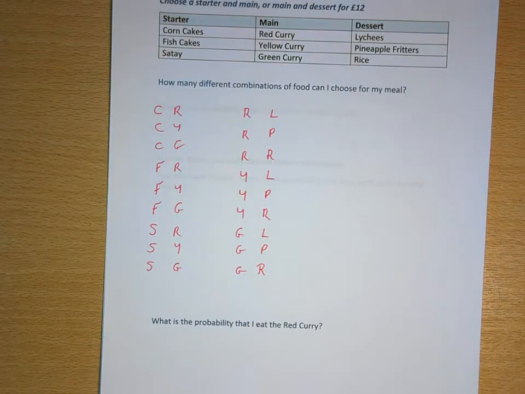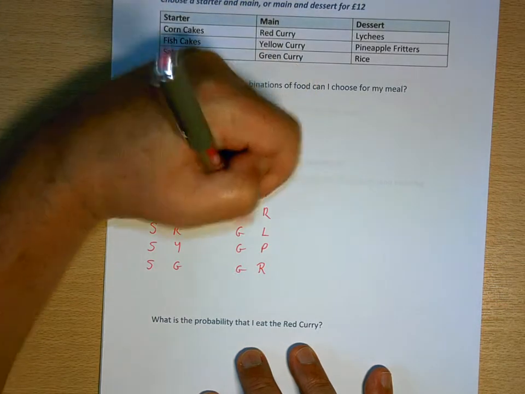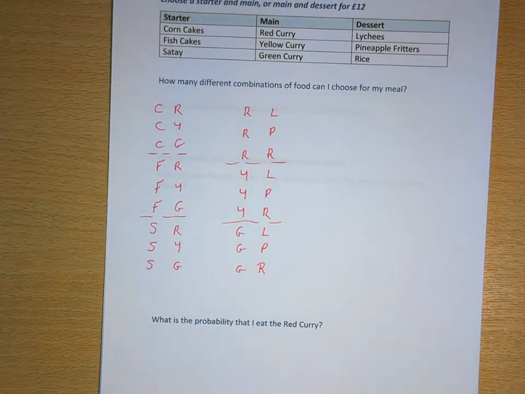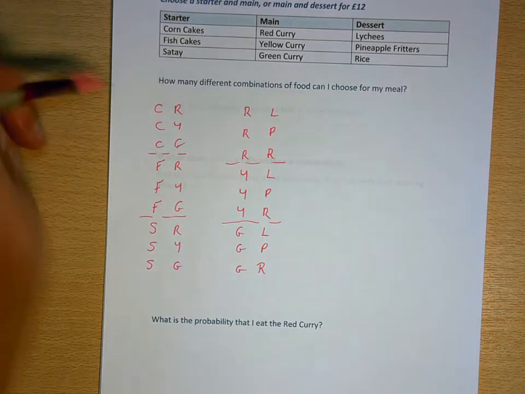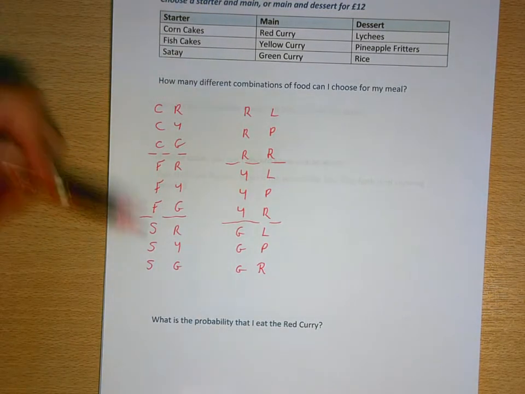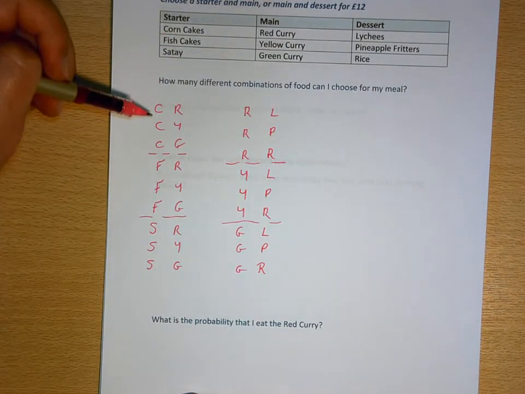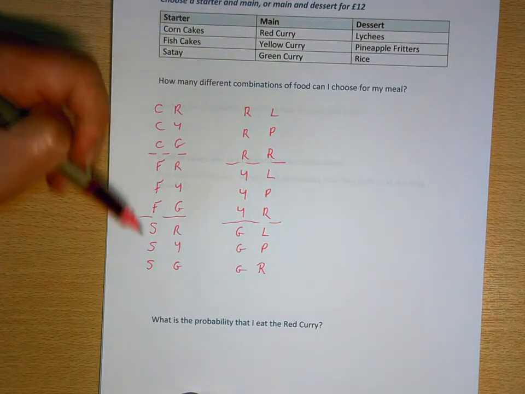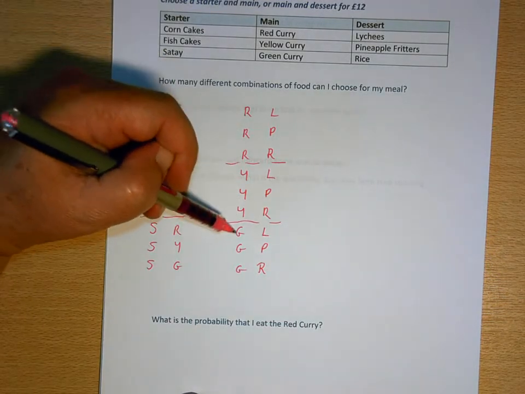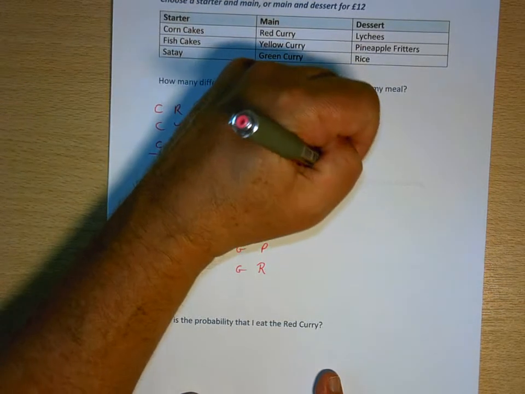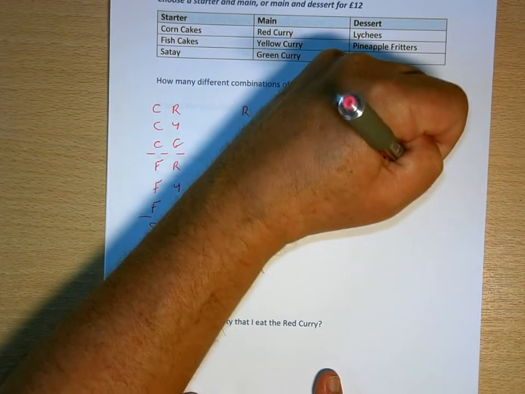And because I've been systematic, organized in how I've listed my outcomes, I know I've got them all. That's an exhausted list. So how many different combinations of food can I choose? 1, 2, 3, 4, 5, 6, 7, 8, 9, 10, 11, 12, 13, 14, 15, 16, 17, 18 different combinations.